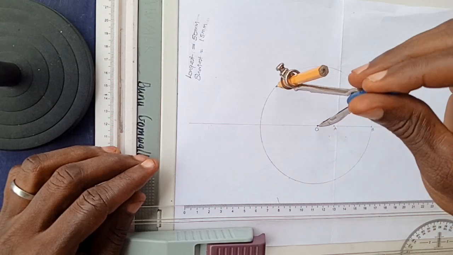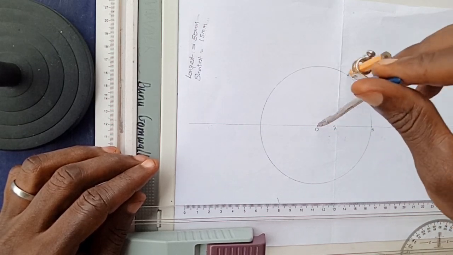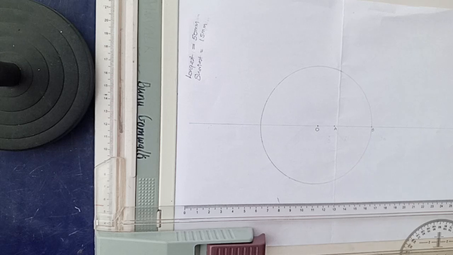Draw that circle. It's a thin circle. I just want you to see, that's why I'm not making it too thin.